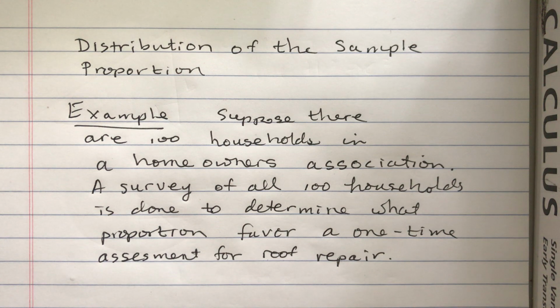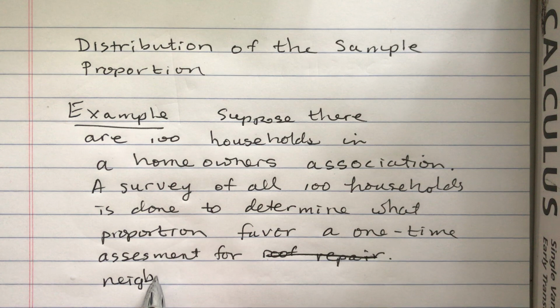Actually, maybe it wasn't roof repair. Maybe we'll change it to neighborhood improvements. Okay.